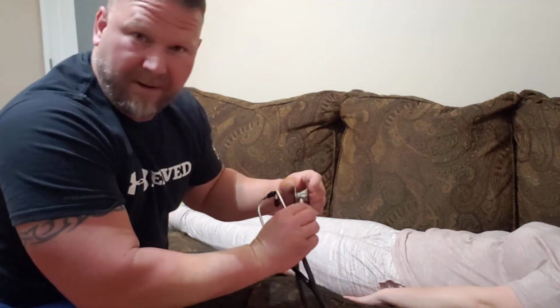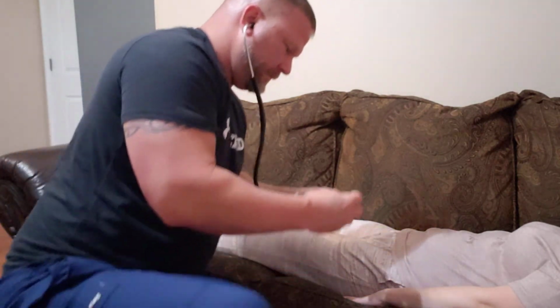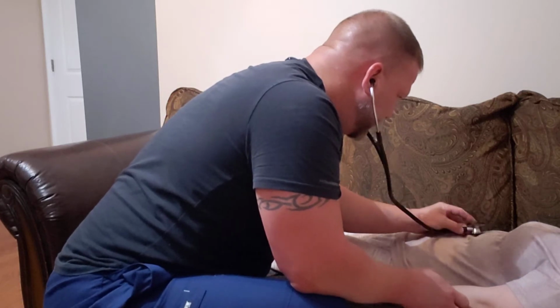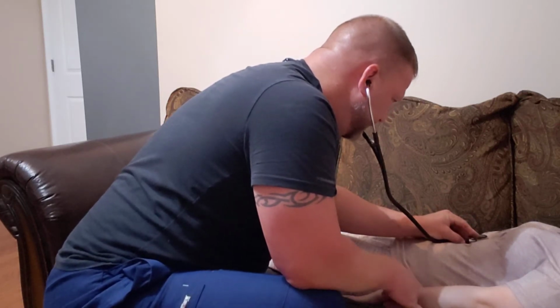The next part of the assessment will be listening to the abdominal aorta, renal, and iliac arteries on both sides, listening for any kind of bruits. For that, we'll be using the diaphragm. We'll begin with the abdominal aorta, which is just with the diaphragm.